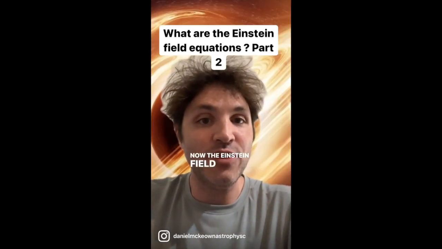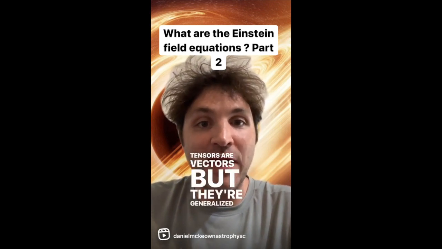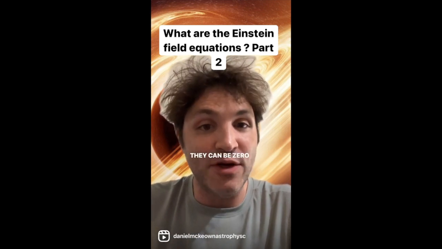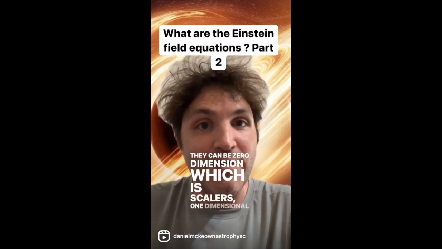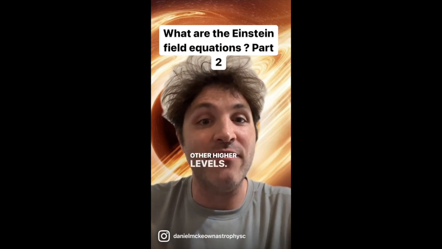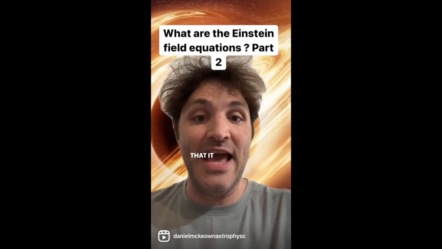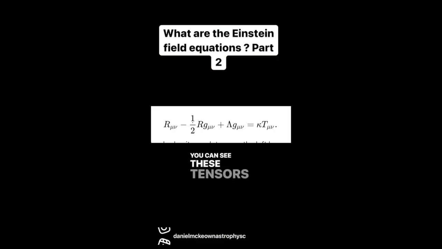Now, the Einstein field equations are tensor equations. Tensors are vectors, but they're generalized to any dimension. They can be 0 dimension, which is scalars, 1 dimensional, which is vectors, 2-dimensional, 3-dimensional, and other higher levels. The dimensionality of it is given by the number of indices that it has. You can see these tensors have indices in this equation here. The interesting thing is that the disagreement between flat space and curved space is what gives us gravity.